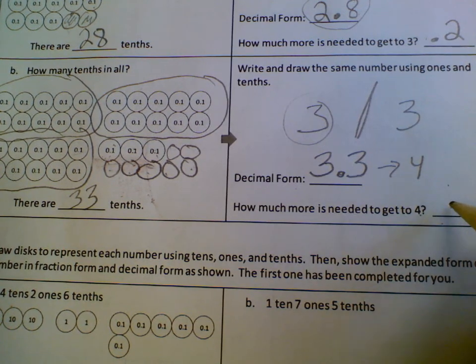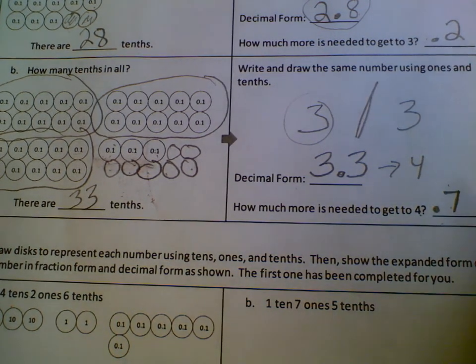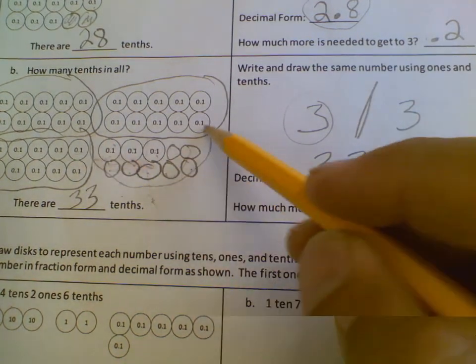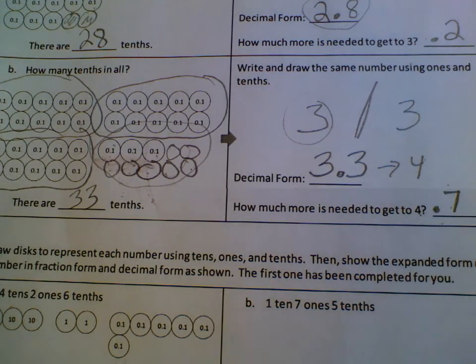So I'd literally write it as 7/10. I need 7 more tenths to get me up to 1, because here it is, 7 more to make this a complete 1. All right, so those are discs.